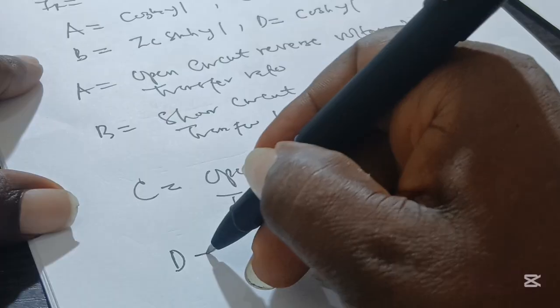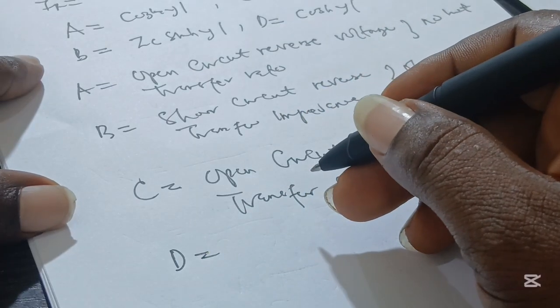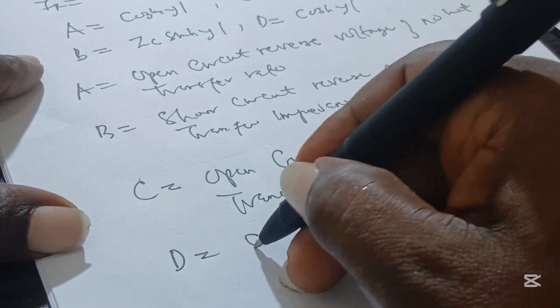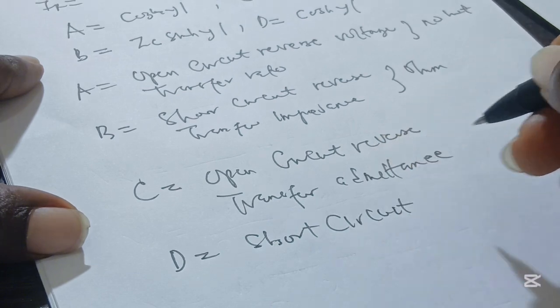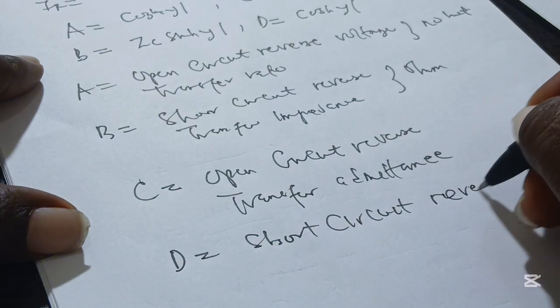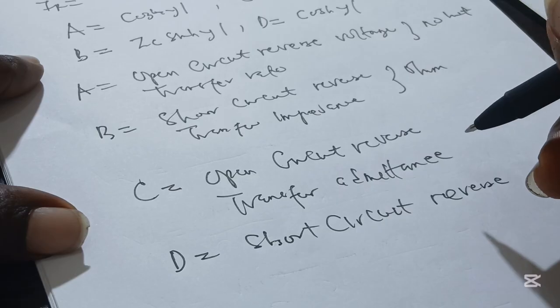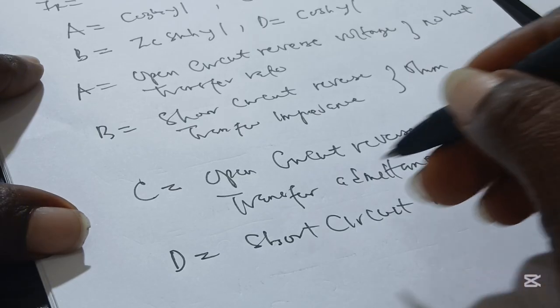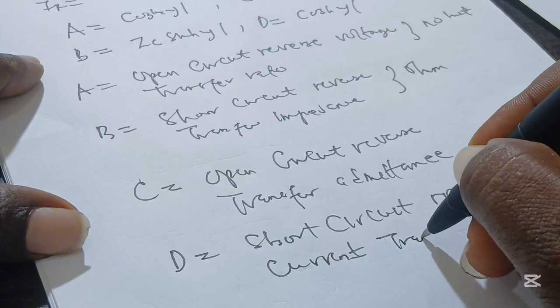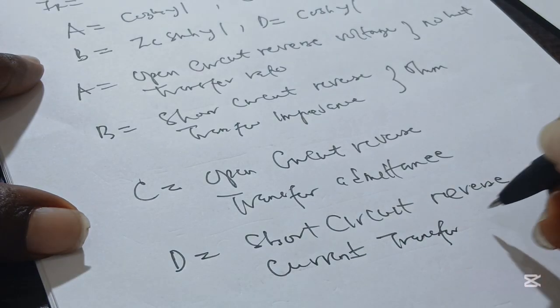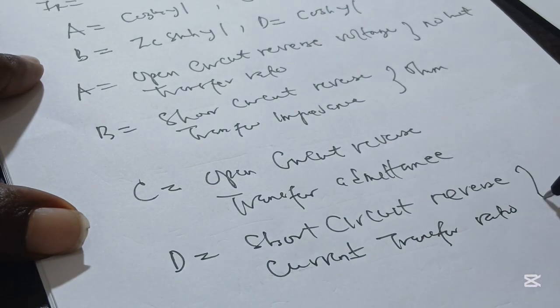And finally D is the short circuit reverse current transfer ratio, and this one has no unit.